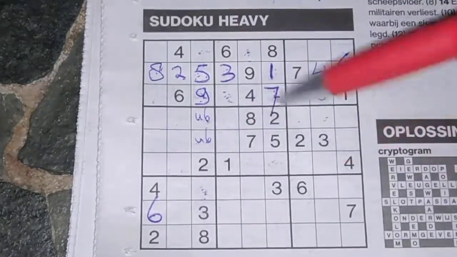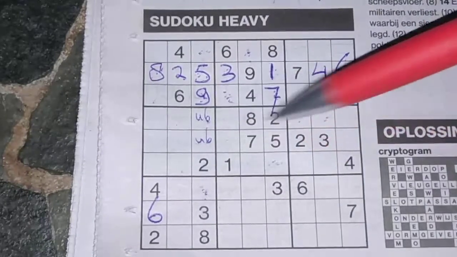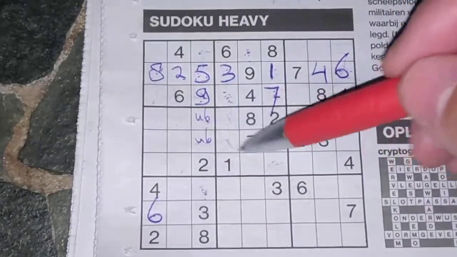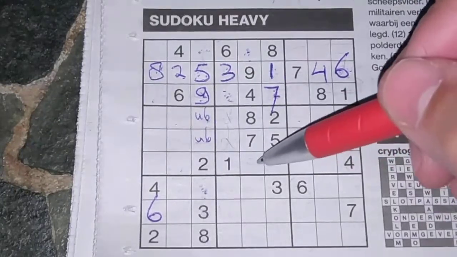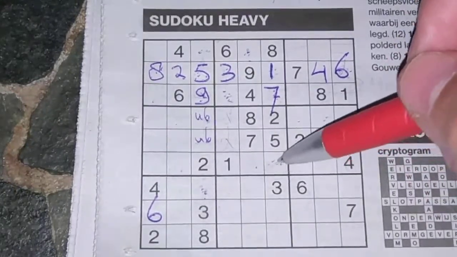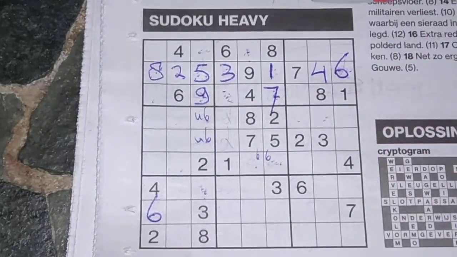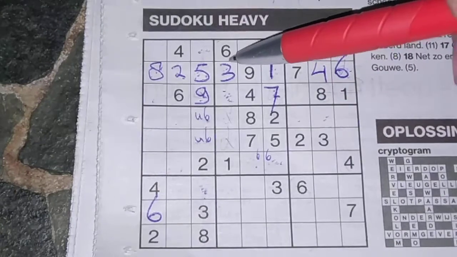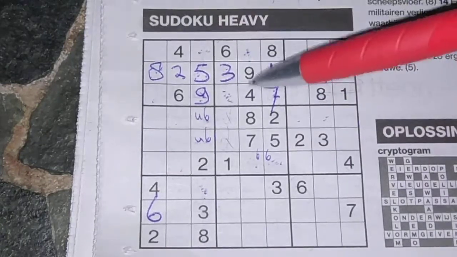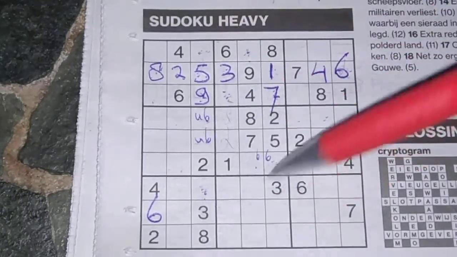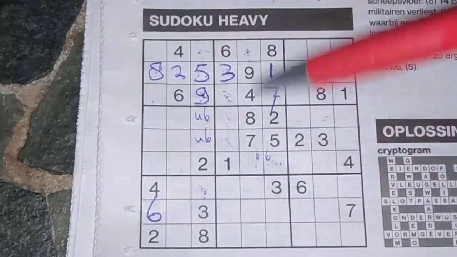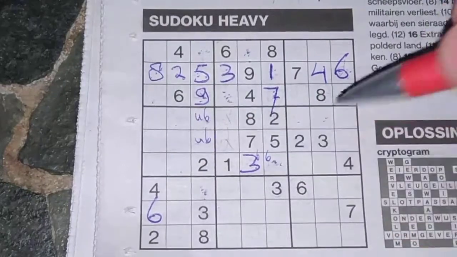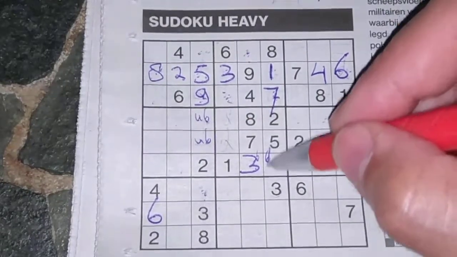In this big square, 4 missing numbers. One of the missing numbers is a 6. I see here 6, so no 6 in these 2 boxes. So the 6 should be here or there. But the digit 3 is also missing. We have a 3 in this column, 3 in that column. So in the middle column, the only place for the 3 should be there. That means this should be a 6 in this box.